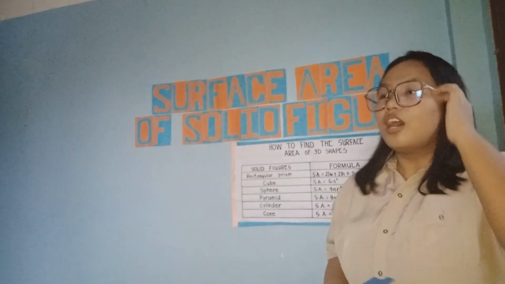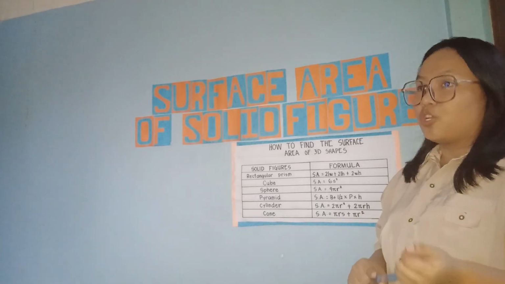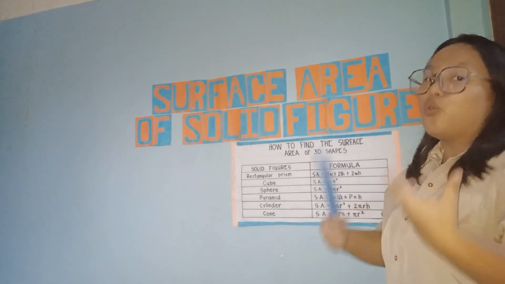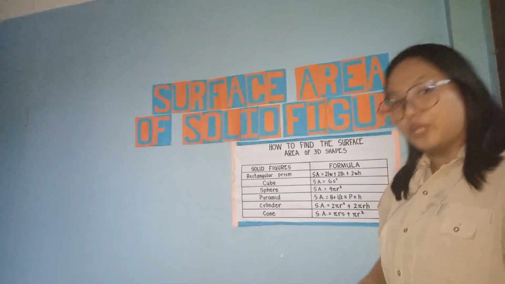To find the surface areas of different solid figures, we will use different formulas. Are you ready to listen? Grab your notebooks and jot down your notes. Let us first know the formula for rectangular prisms.